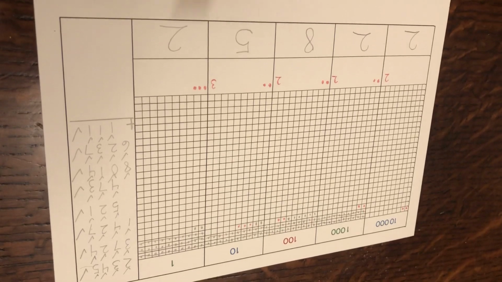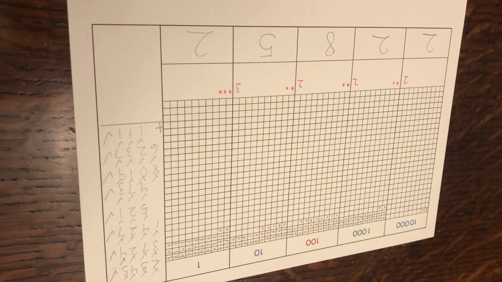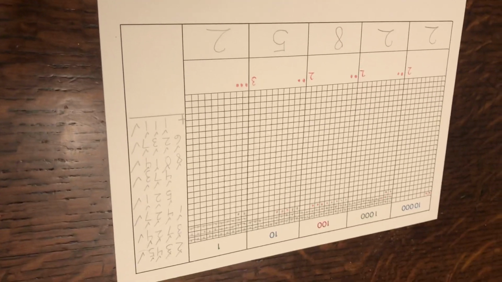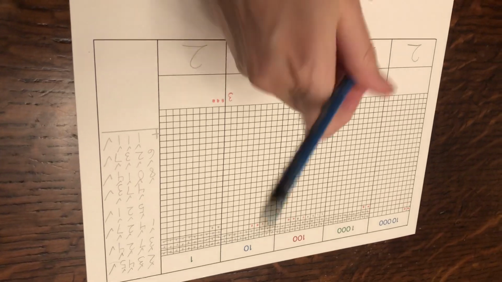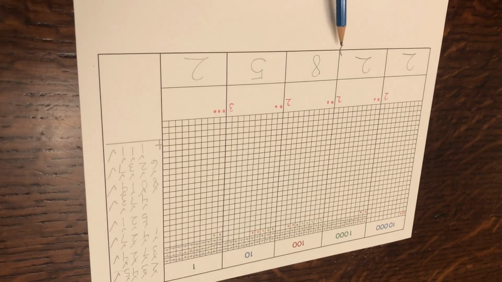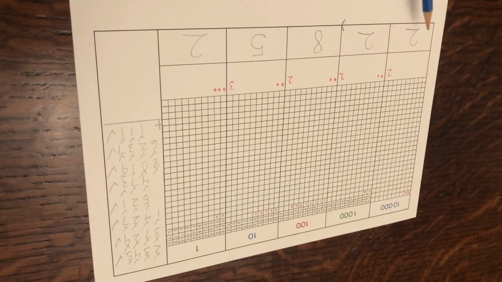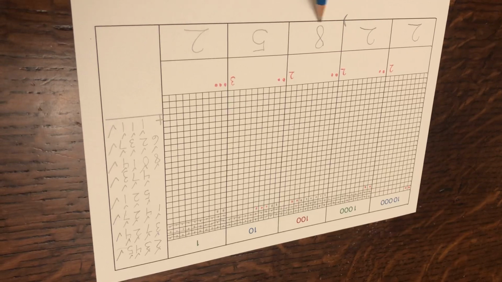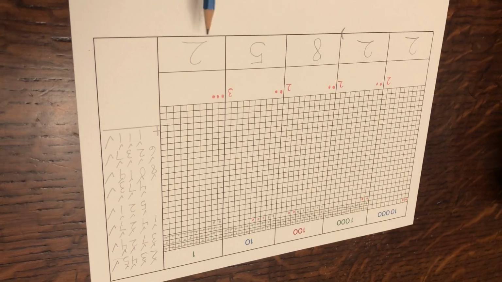Okay, and now we have our answer. So before we read our answer, I'm going to show you where we place a comma. We're going to count back 3. 1, 2, 3. Put it right here. Now our comma also tells us when we say 1,000. So let's read this number. 22,852. Okay, now we're going to record this number over here.